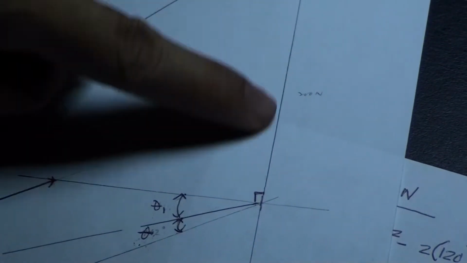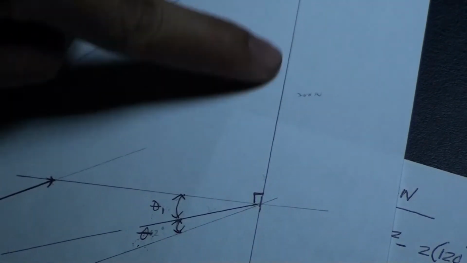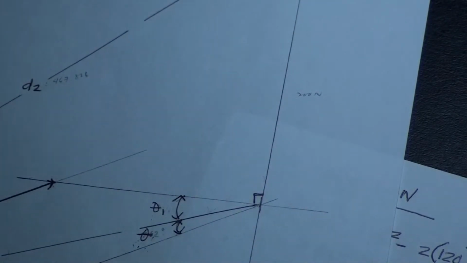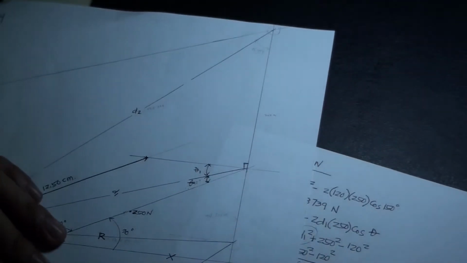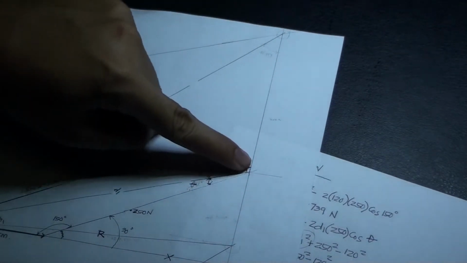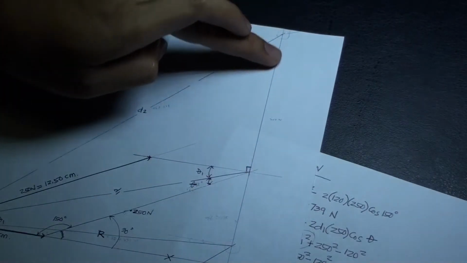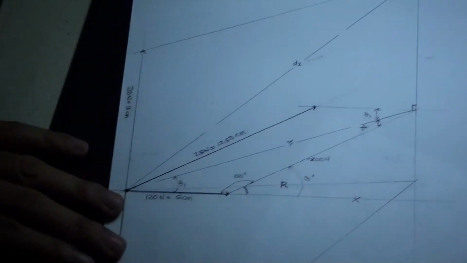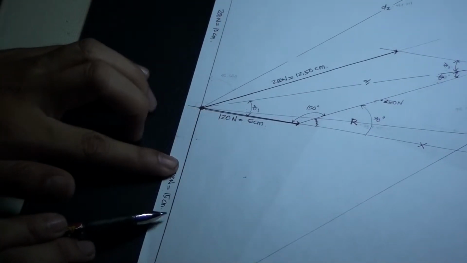This is actually the 200, and the entire of this is actually 300. Again, this is 200 plus this 100, so the entire side going back here is actually the 300, which is parallel to this side.